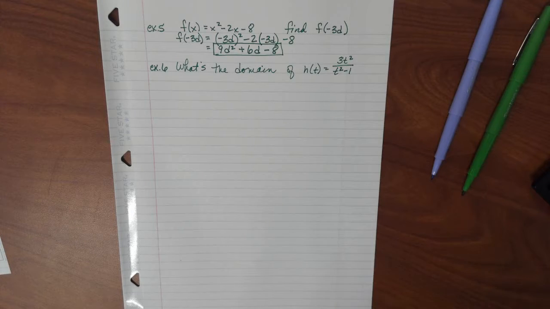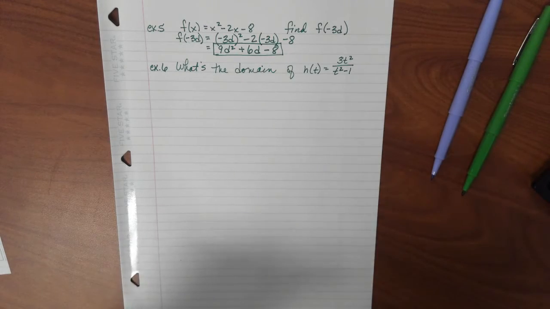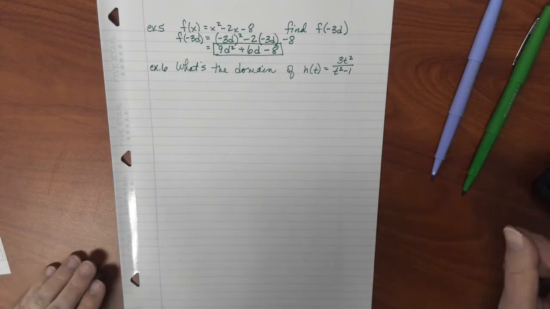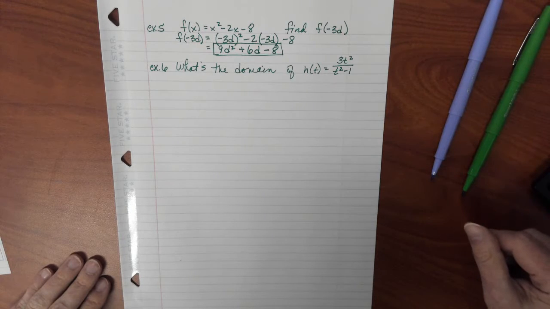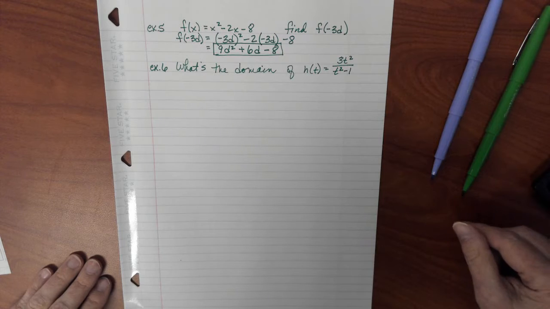Welcome back to part 2. We are still in lesson 1.1 and 1.2, and we're going to pick up where we left off with example 6. We were talking about the domain of this rational function.